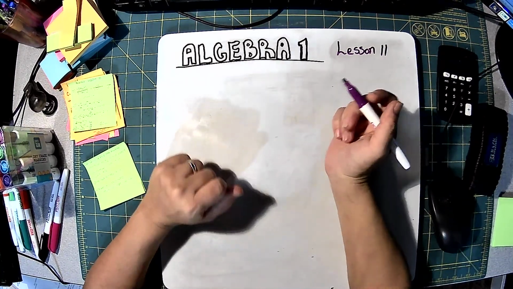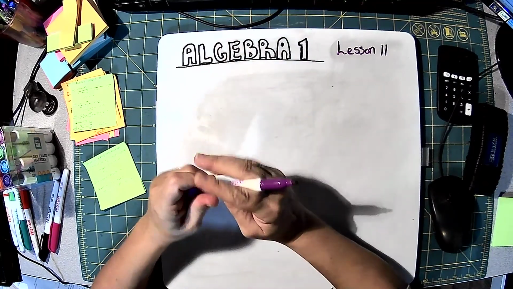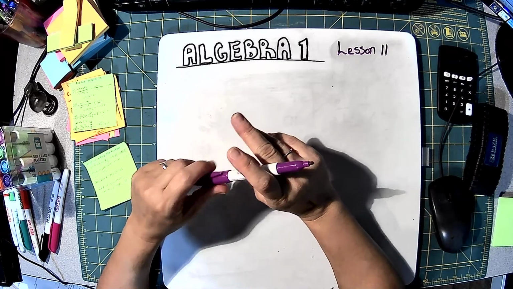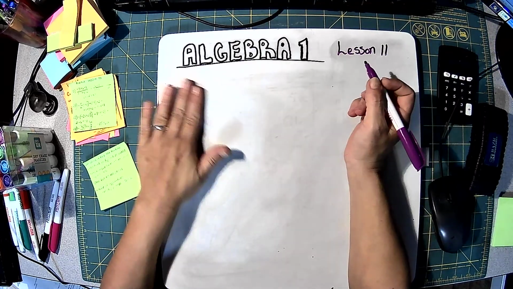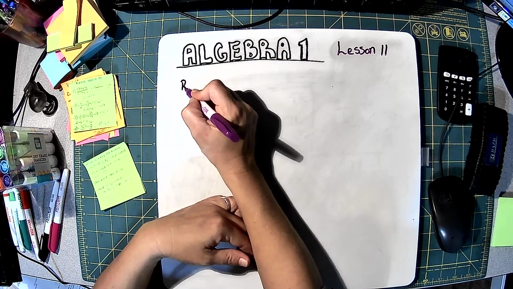All right, so we're going to be going over Lesson 11, Algebra 1. The first part of Lesson 11 is about reciprocal and multiplicative inverse. Now, those sound like scary words, but they're actually really easy. And they mean the same thing.